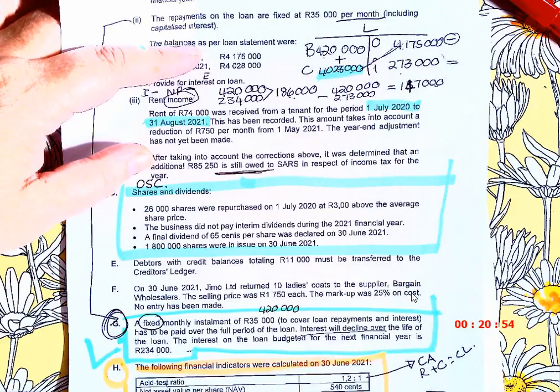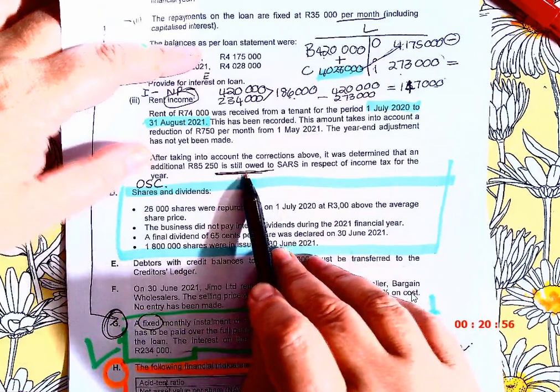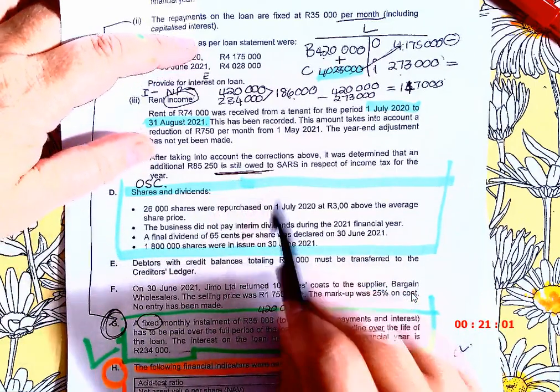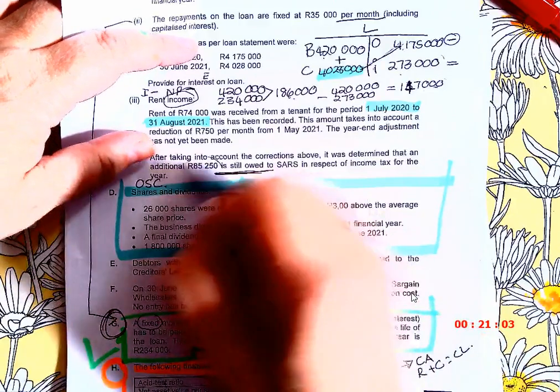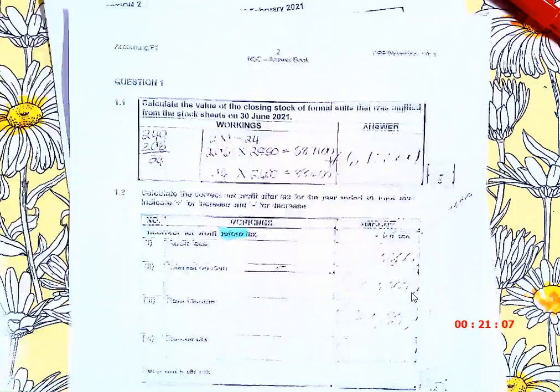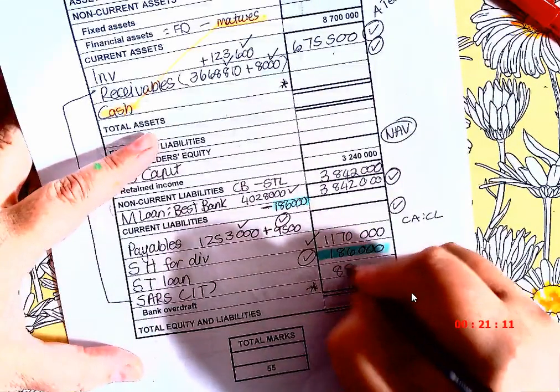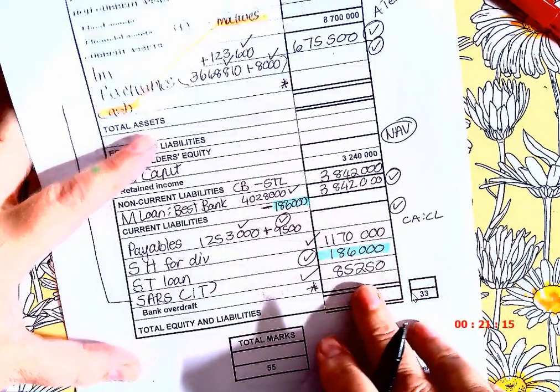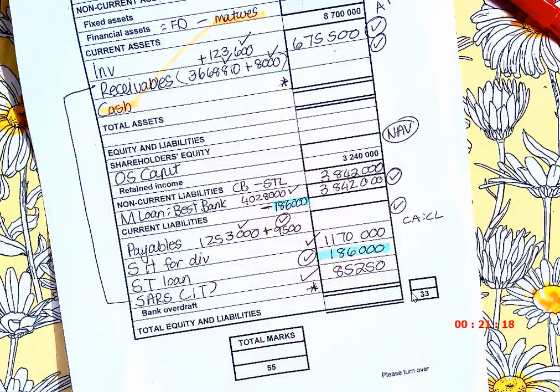Okay, so now it says still owed. So is this a receivable or a payable? Payable. A payable. How much is payable? The 85,250 goes here. Can you see it's a small amount compared to what I already paid SAS?